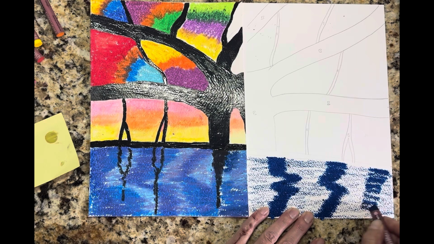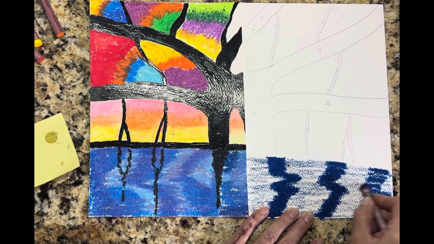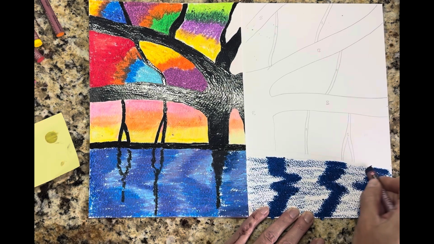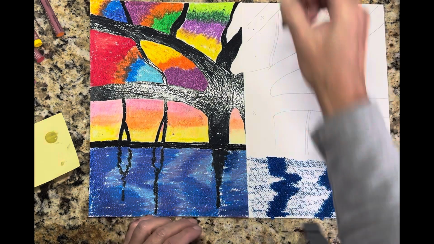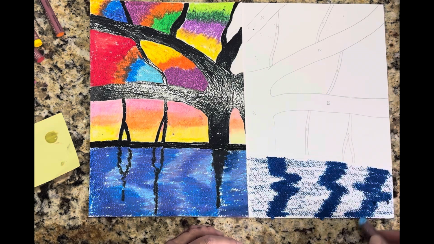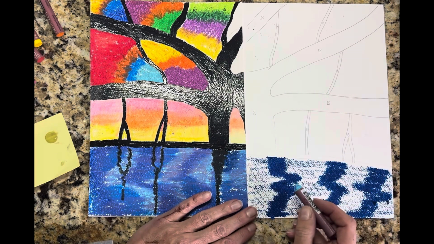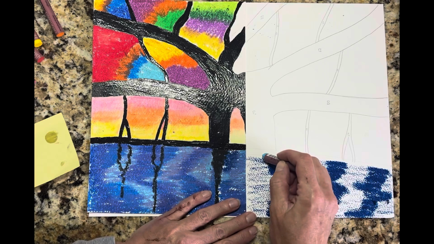I'm going to do that over here. You can make them a little straighter. You can make them wider, however you want it to look. Next, I'm going to take my really light blue. So I got the dark blue is done. Now I'm going to take the light blue and I'm going to fill in the gaps.